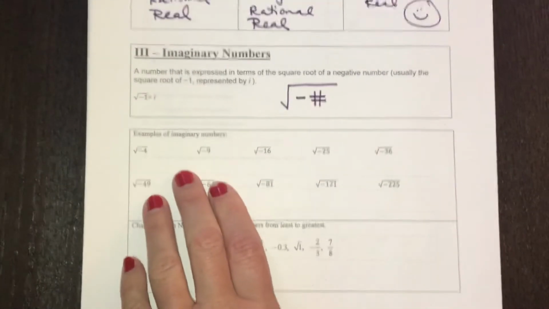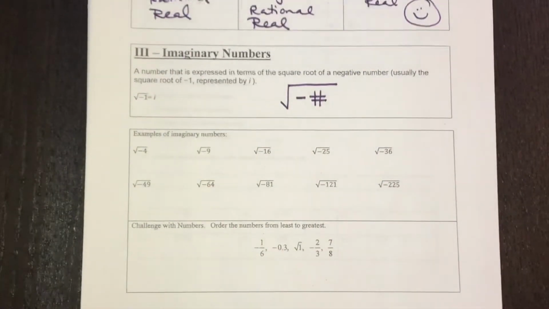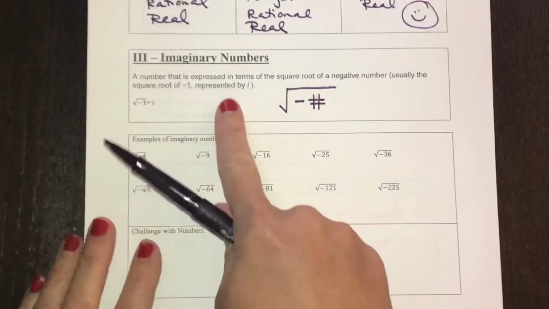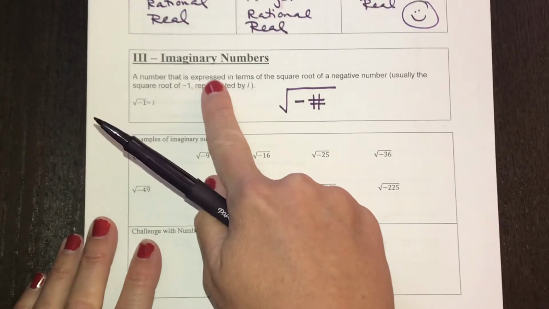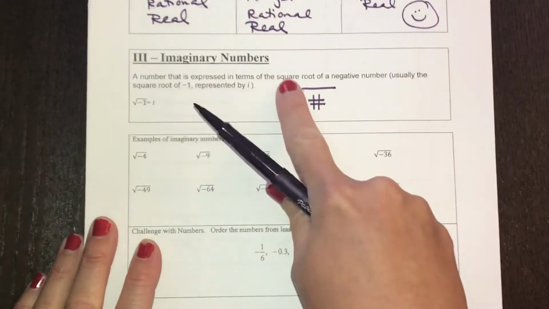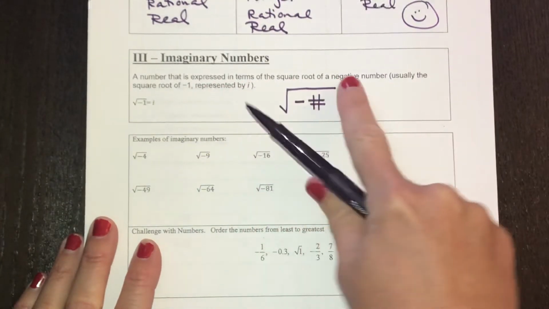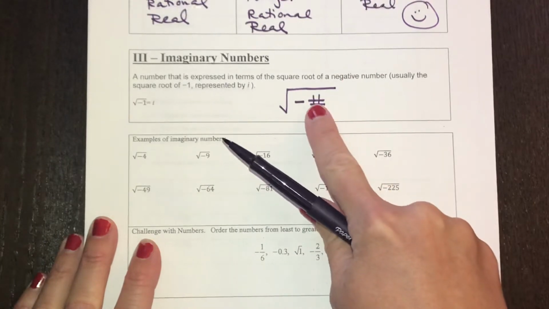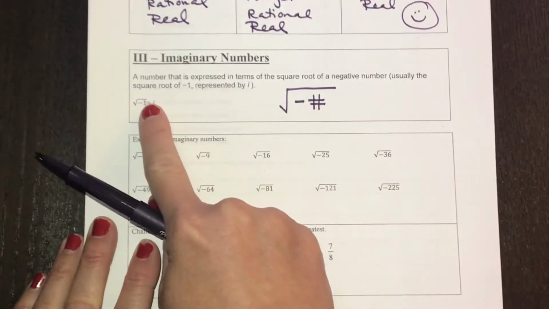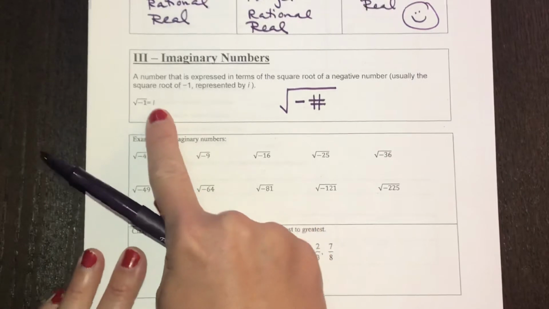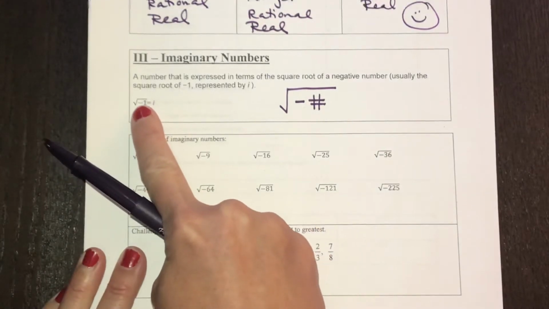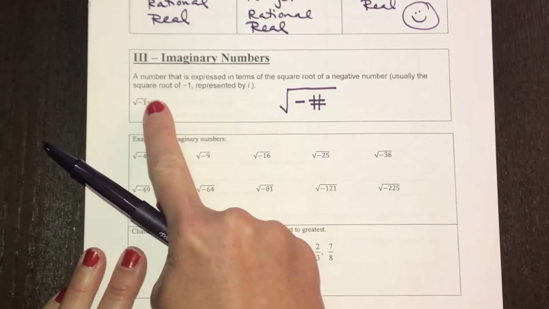And so what mathematicians have done to deal with it is to give it its own category of numbers called imaginary, and this is how we describe them. An imaginary number is a number that is expressed in terms of a square root, so notice that square root symbol, and a negative inside. Usually we start with 1, just because 1 is an easy number, and we call the square root of -1 the imaginary unit.